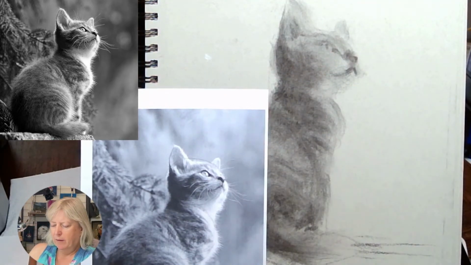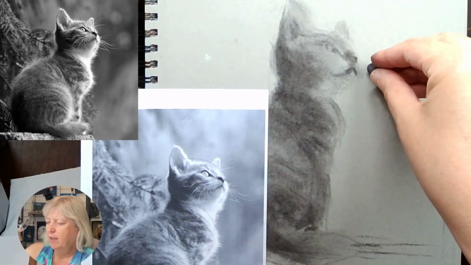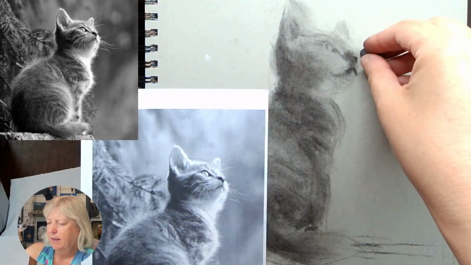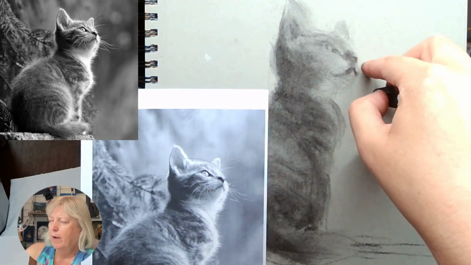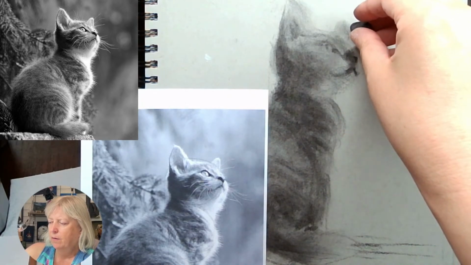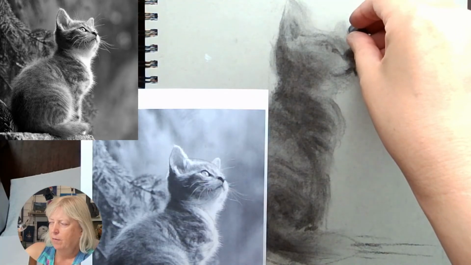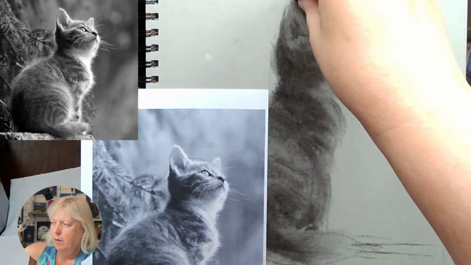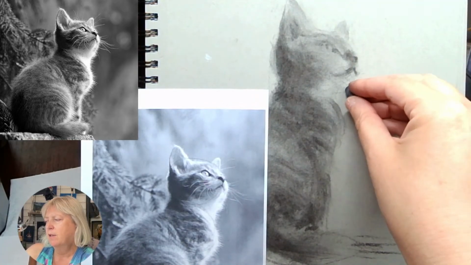And this is all very smudgy, et cetera. That's fine, because what you're not seeing is all the white bit that's going to stick out of here and on the edge of this ear as well. So I'm just going to tidy up where I've got some smudginess.